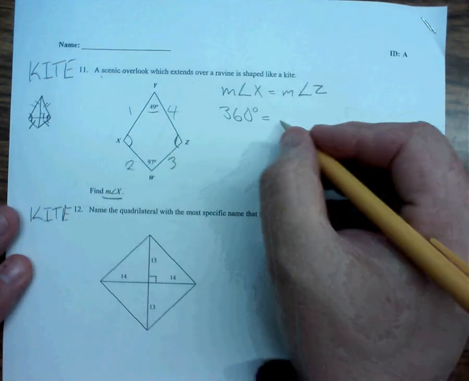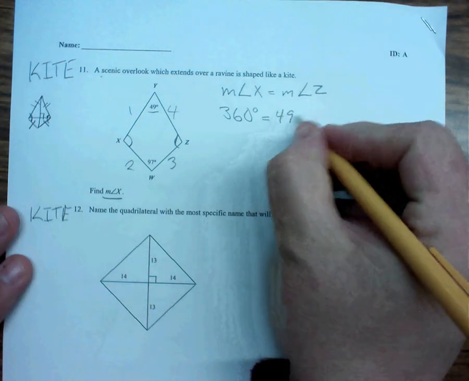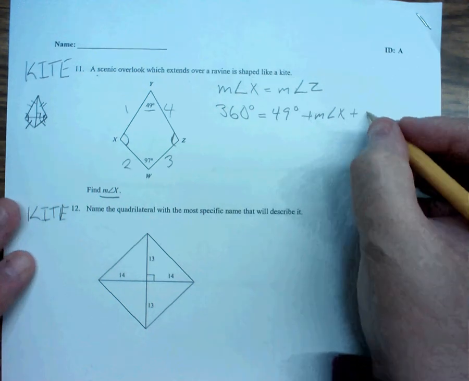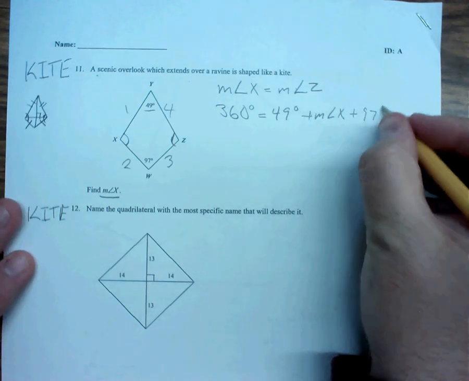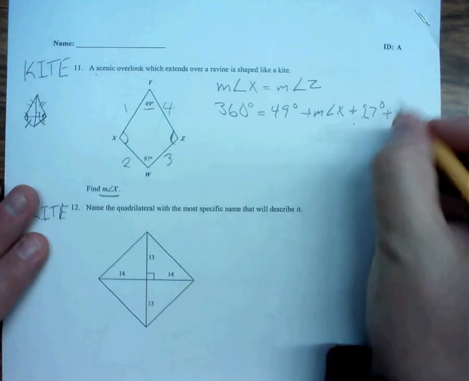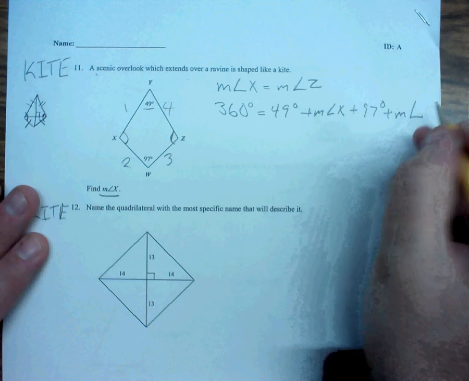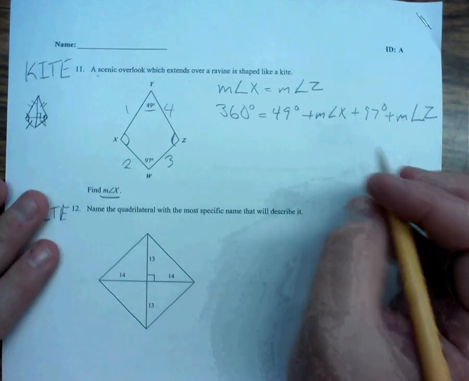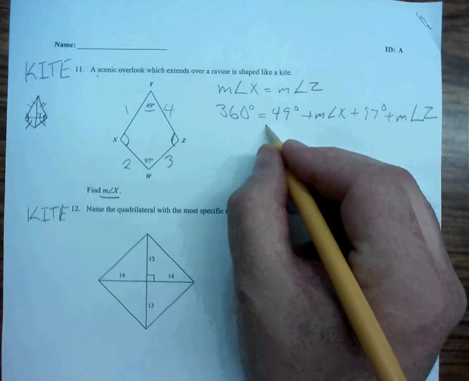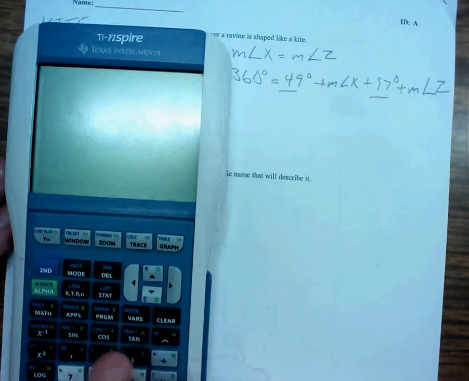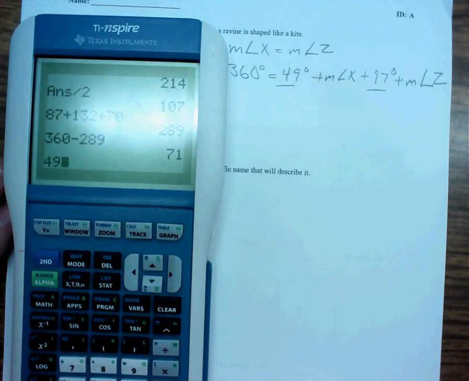In other words, 49 plus the measure of angle x plus the 97 degrees plus the measure of angle z, all four of those angles add up to 360 degrees. Now, if I add 49 plus 97, I'm really combining like terms.